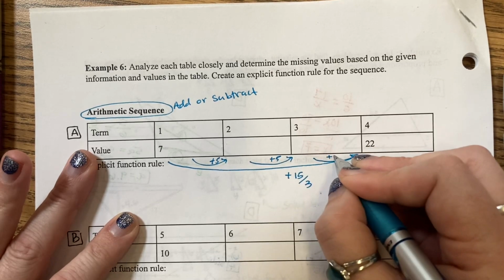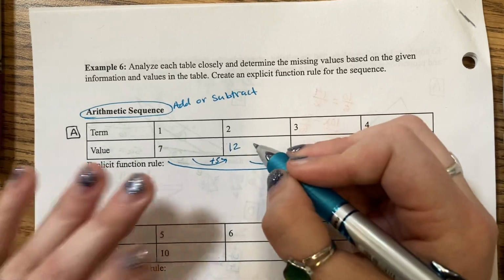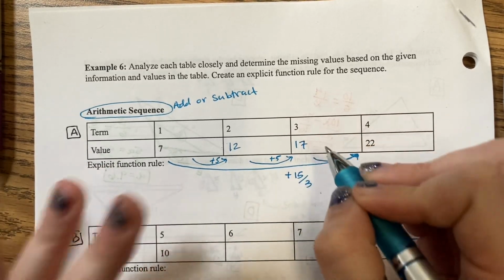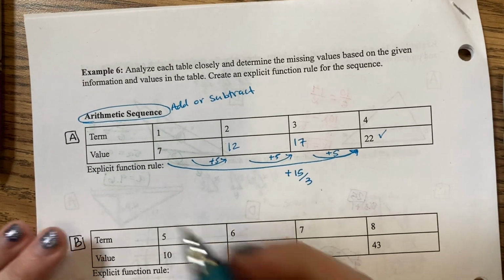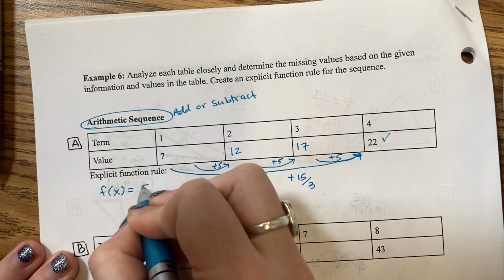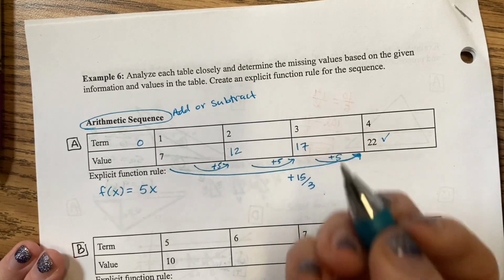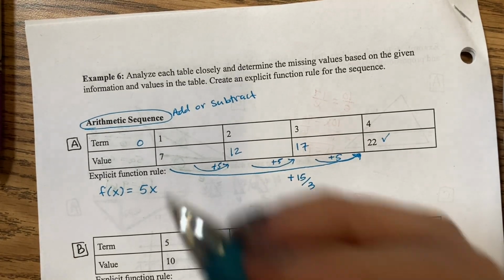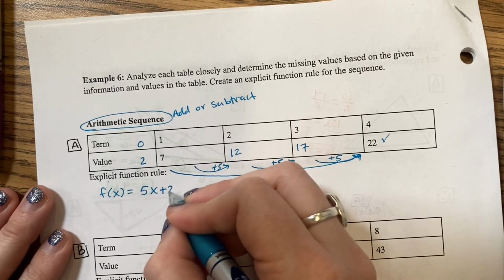It's adding 5 each step. 7, 8, 9, 10, 11, 12, 13, 14, 15, 16, 17, 18, 19, 20, 21, 22. When we write the explicit, f of x equals your slope x, the 0 intercept would be 7 minus 5, so it'd be positive 2.